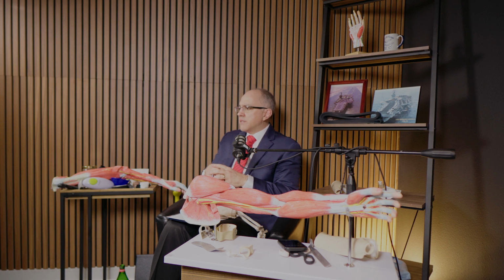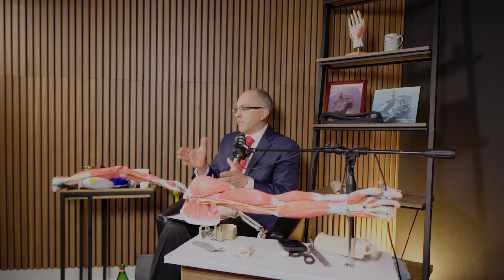And if it's not a painful clunk, we tend to treat it conservatively. That means not with surgery. But if it's a painful clunk, oftentimes you're looking at surgery instead of therapy, and then therapy after the surgery. So just know that exists. That's really the basics of a very complicated issue.